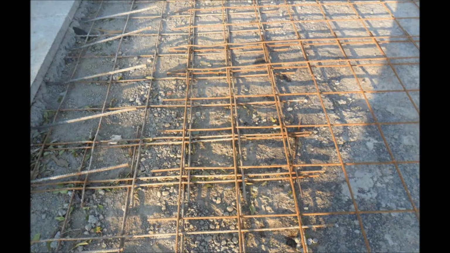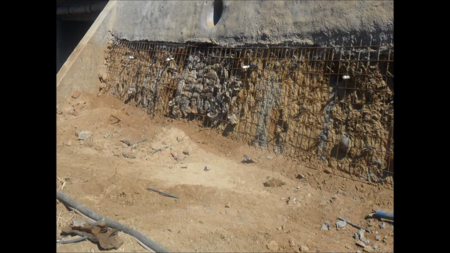All intersections are resistance welded, thereby not reducing the basic strength of the wires. Weld mesh has an average shear strength equal to 80% of the wire strength. Uses of weld mesh. The weld mesh is generally used in surface beds like concrete floor slabs, concrete roads, concrete walls, culverts, or drains.